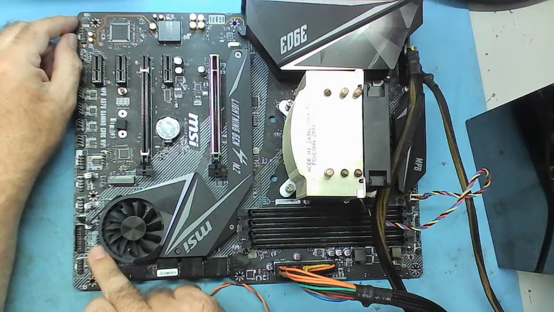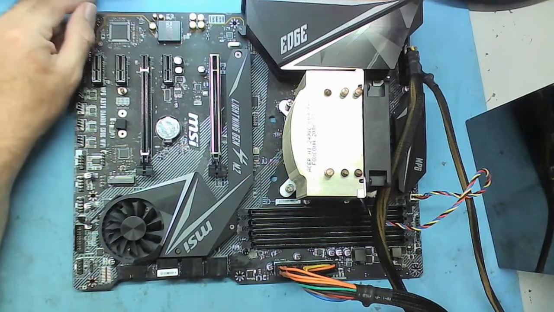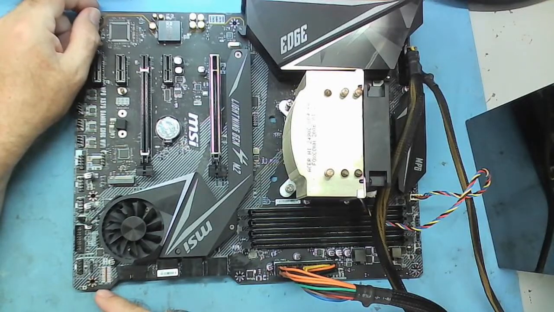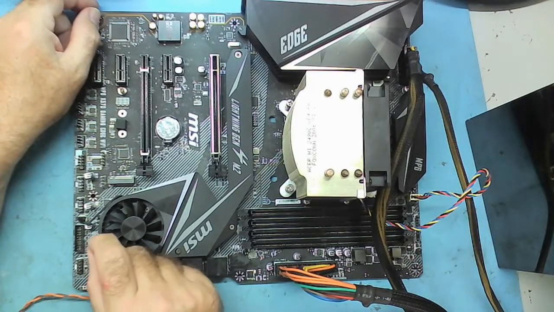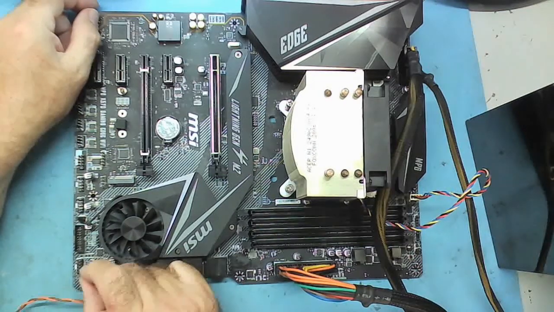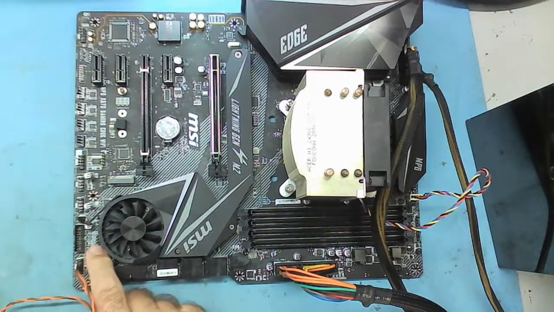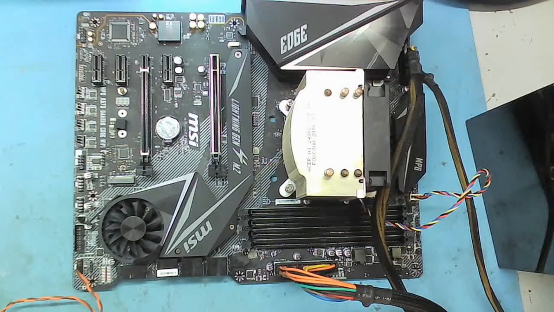This looks like it's a speaker. Oh well, it's marked something. What's it say on here? I think these markings here refer to this one. Yeah, and it says that's the power switch. I'm sure that's the speaker, but I'm just going to check that just to be 100%.